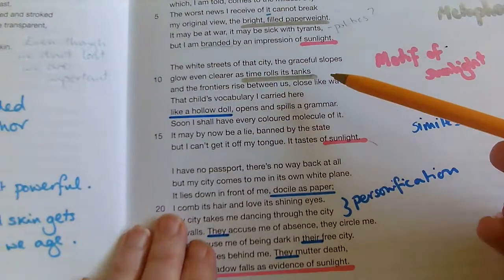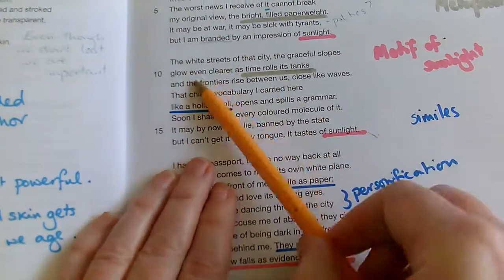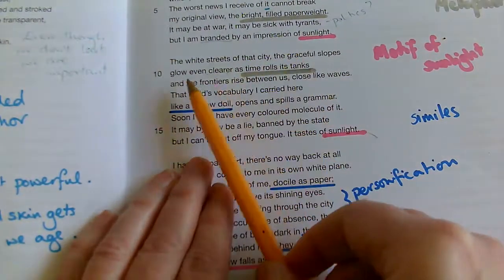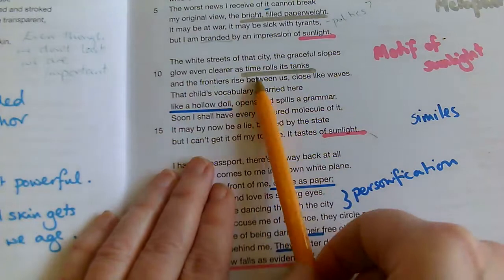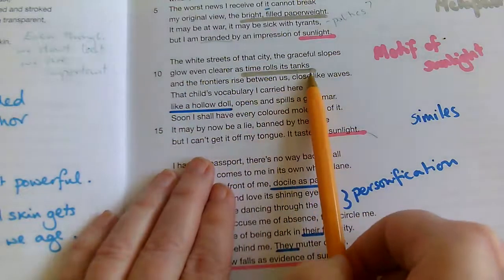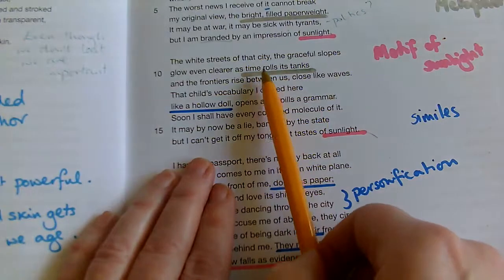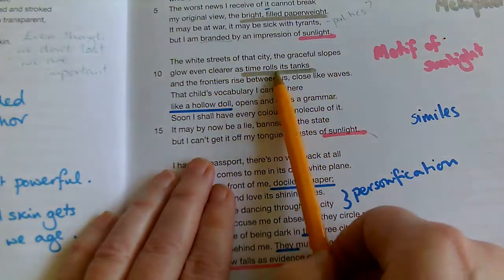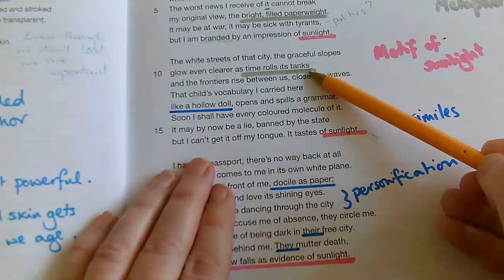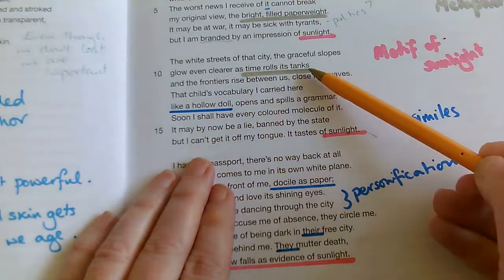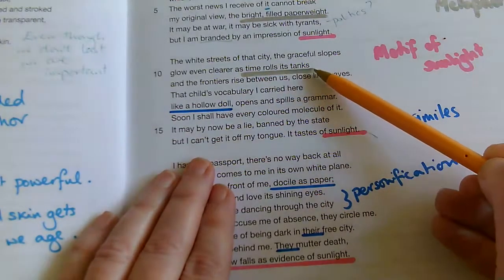And we go on to the second stanza. The white streets of that city, the graceful slopes glow even clearer as time rolls its tanks. Well, that's another interesting metaphor, talking about this idea that time is moving forward now. Tanks are destructive. So as time passes, perhaps her memories are being destroyed.